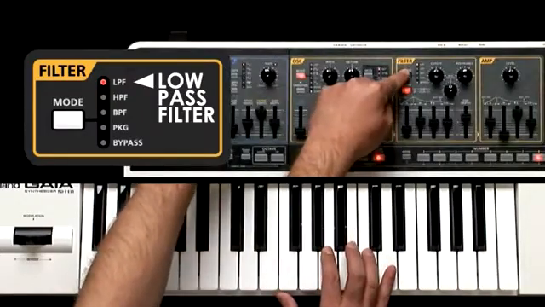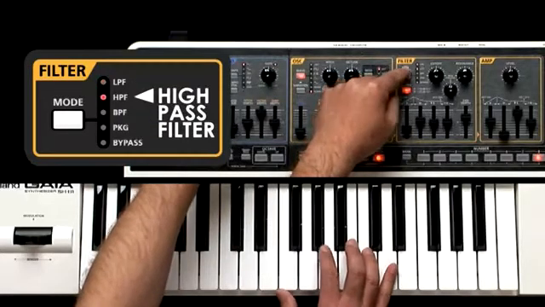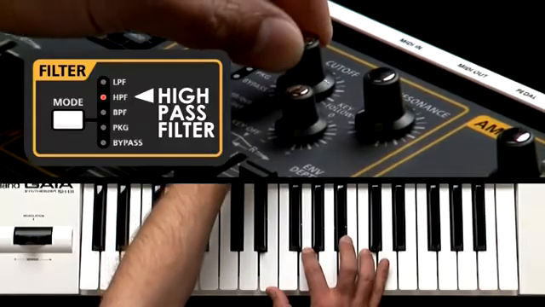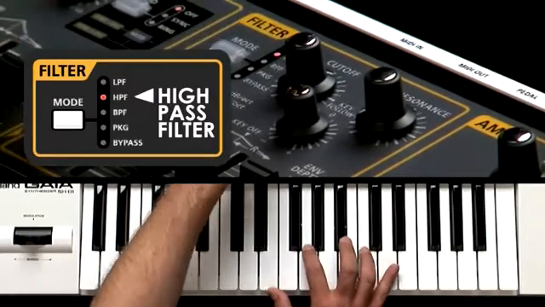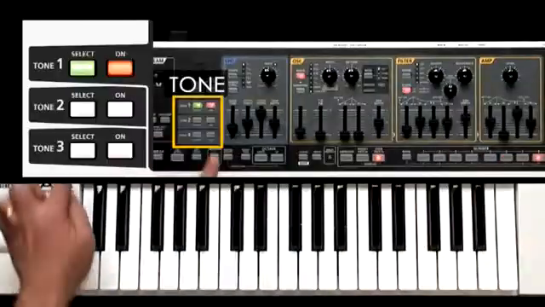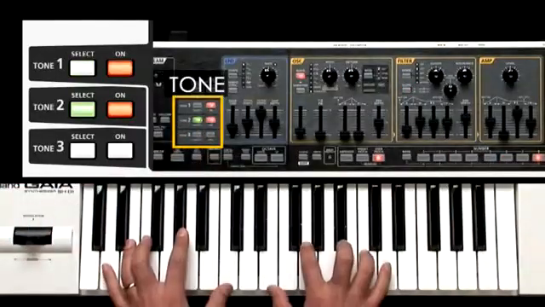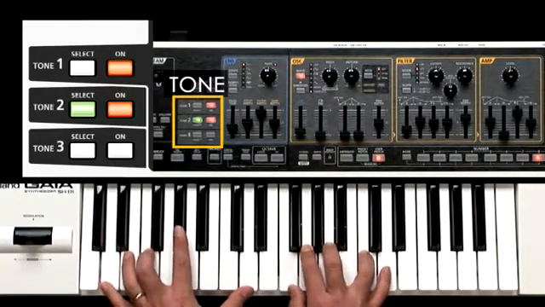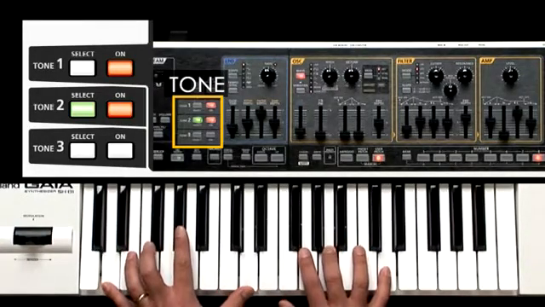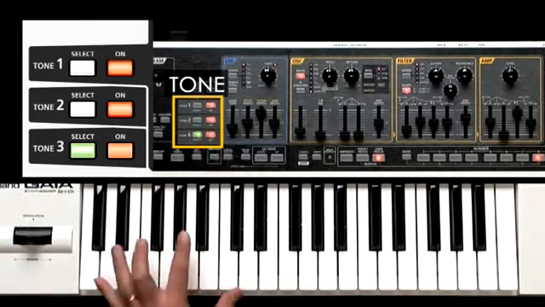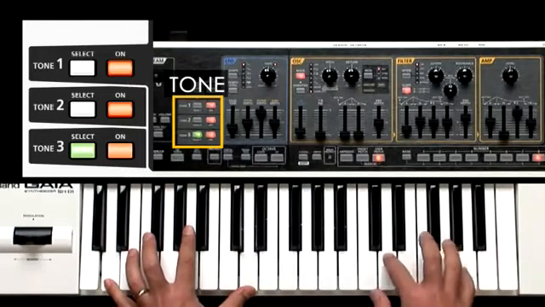The filter can run in other modes. For this sound, we will use the filter in high-pass filter mode, so it will take out low frequencies. This is basically what we have in tone 2. Combining the 2 sounds, we have this. And with the 3rd tone available, we'll add, with 1 octave lower, I have this huge sound.